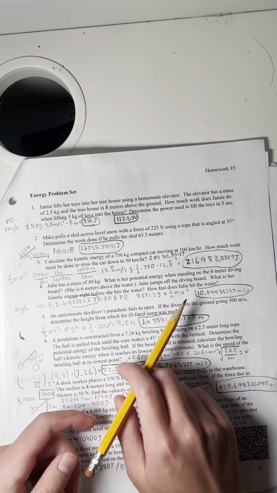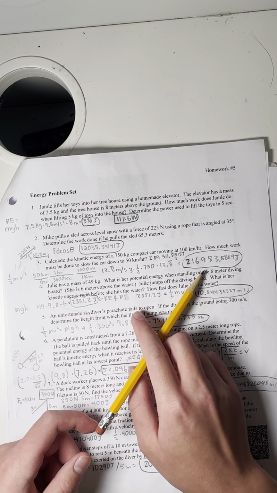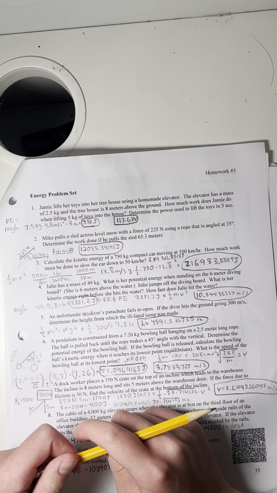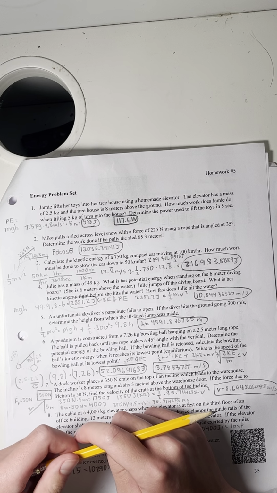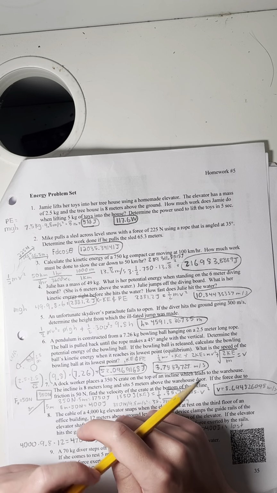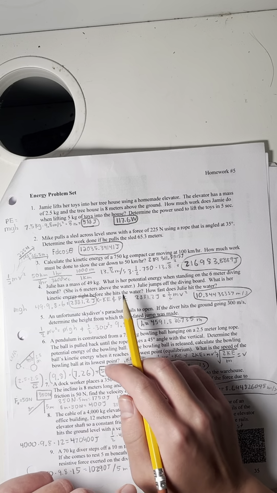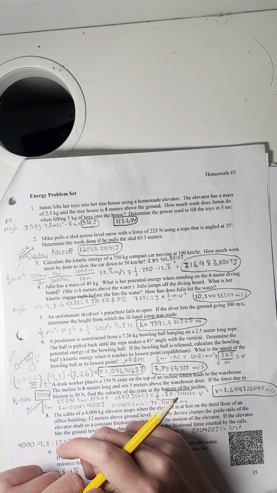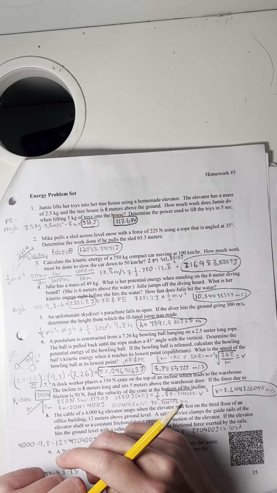And that is the amount of work needed to slow down the car to 50 kilometers an hour. It's 216,983.8889 joules, because it's just 1/2 mv squared times 3. So that's pretty much it to this problem.